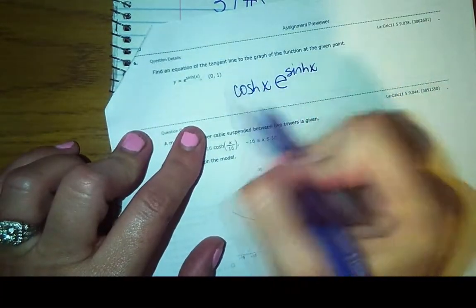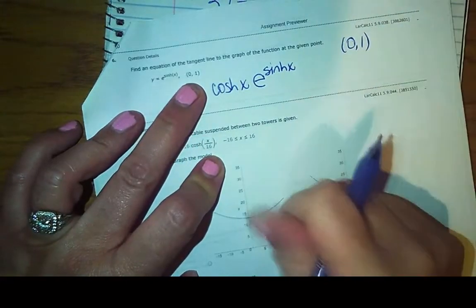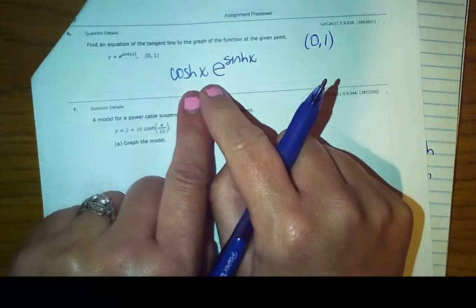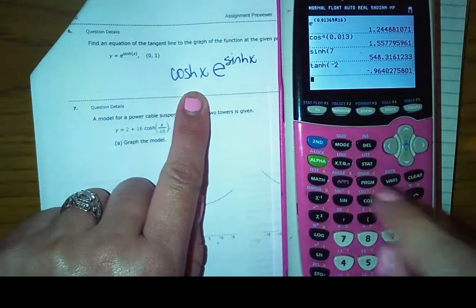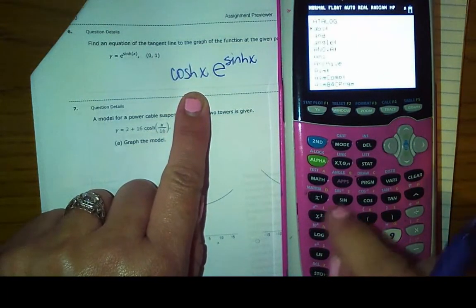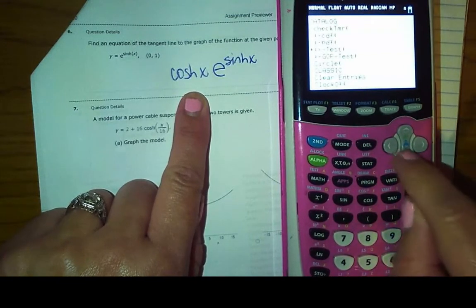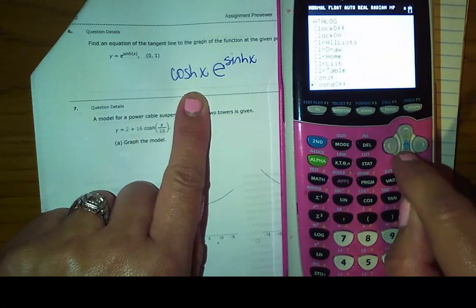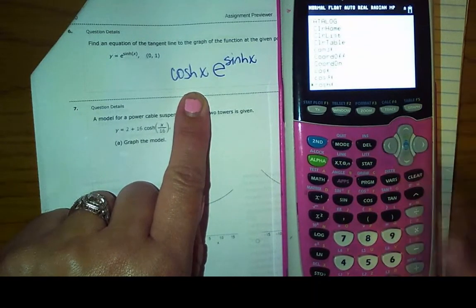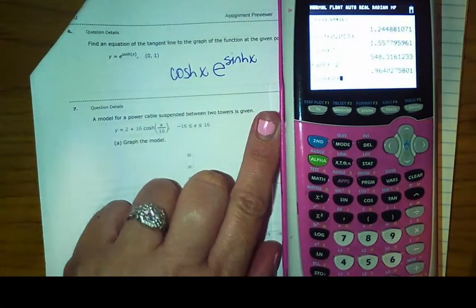So this is the formula for slope. Well, I'm dealing with the point 0, 1. So I need to evaluate this stuff at 0. Okay. So I'm going to find the cosh first. So do second catalog. And then C is going to be the program button. And scroll on down till you find cosh. Hang on, still looking.